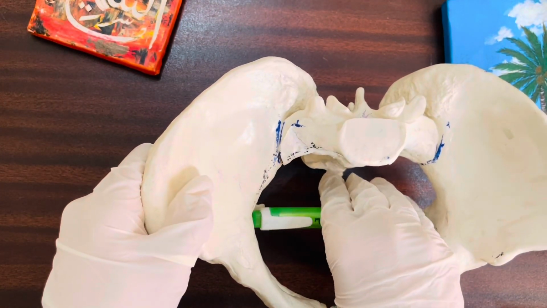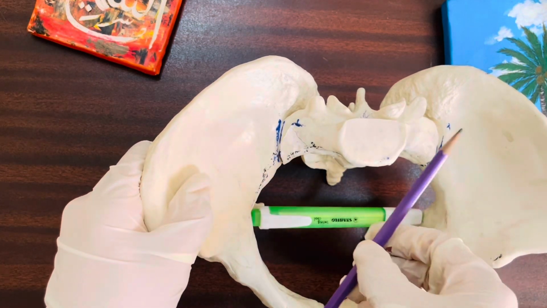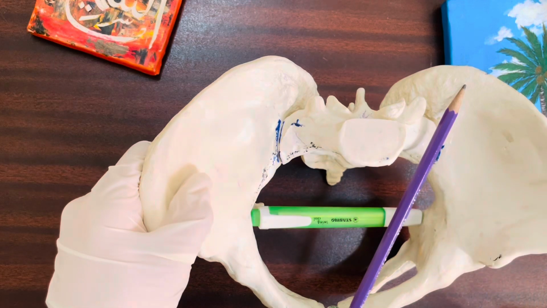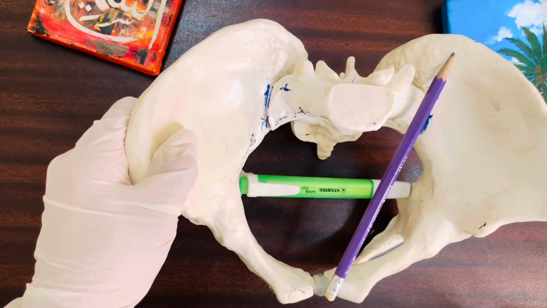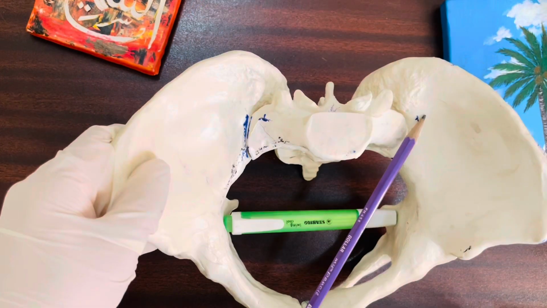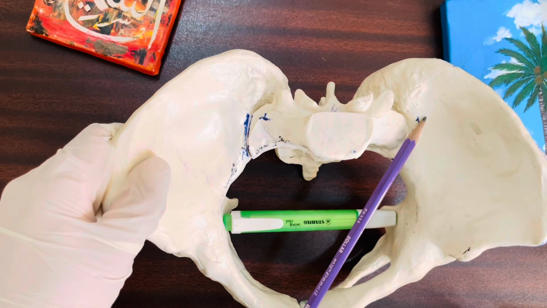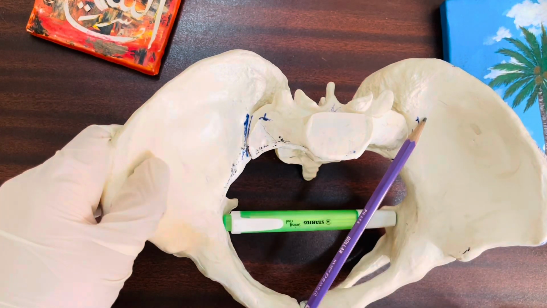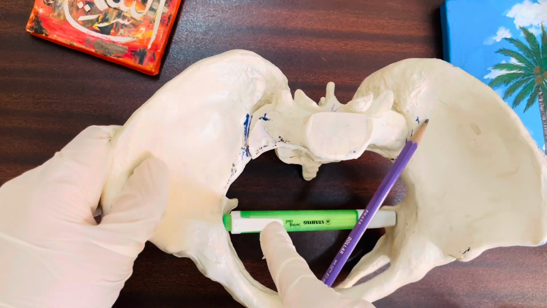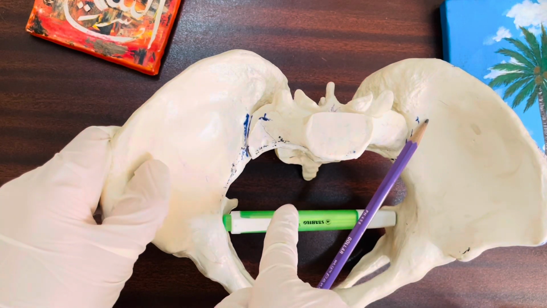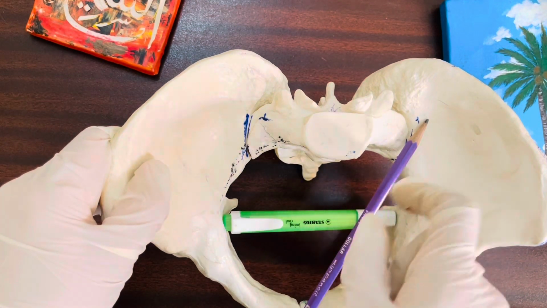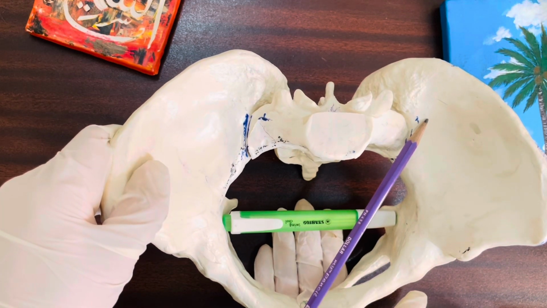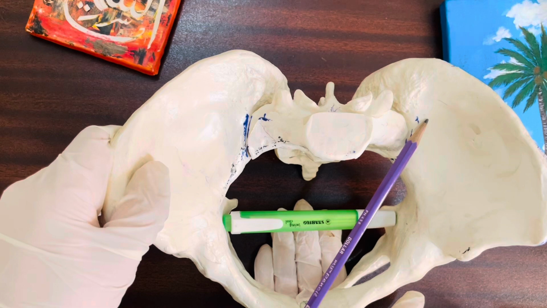Again, I will place these pens so that you can see this angle clearly. In between the pelvic inlet and the pelvic outlet, there is a cavity that is round in shape, and this is called the pelvic cavity. This pelvic cavity contains the pelvic viscera. Below the pelvic outlet is the pelvic diaphragm that I will show in another model.